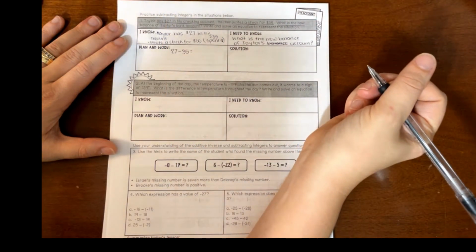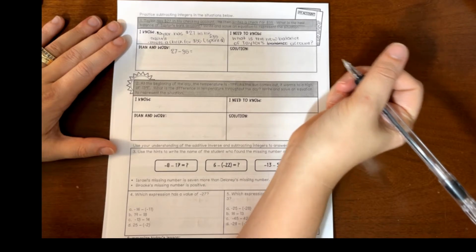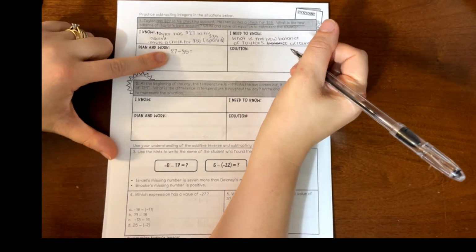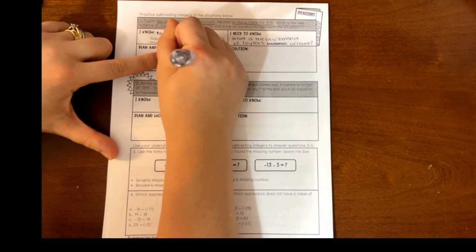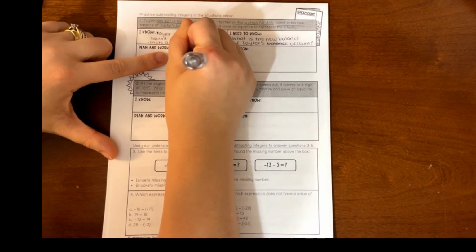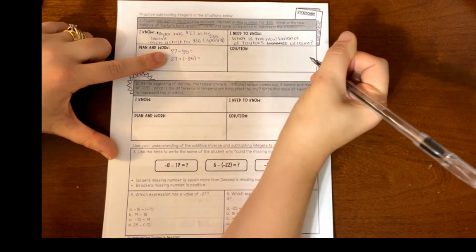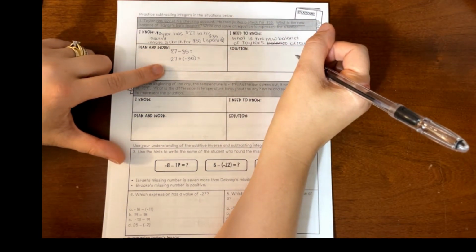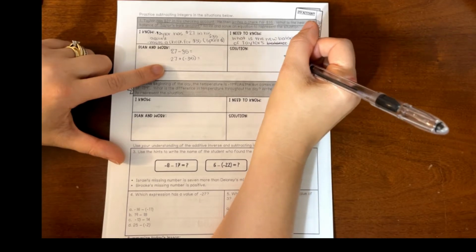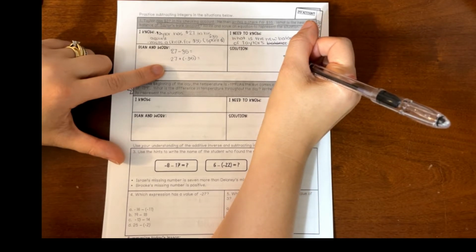Now I need to solve this to figure out what Taylor has left. So if I use the additive inverse property, this is really the same as saying 27 plus a negative 35. So now I look at this and follow the rules for addition. My signs are different. When they're different, I'm going to subtract and keep the sign of the greater magnitude.